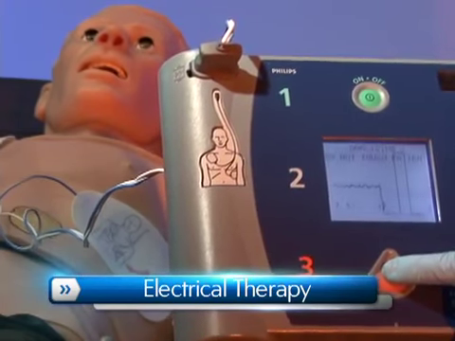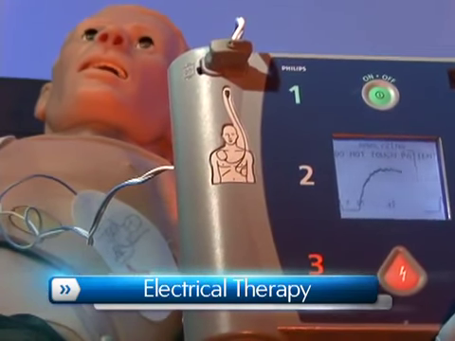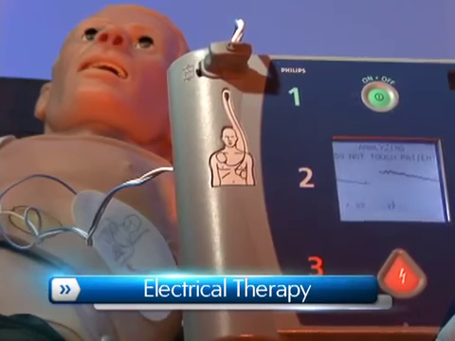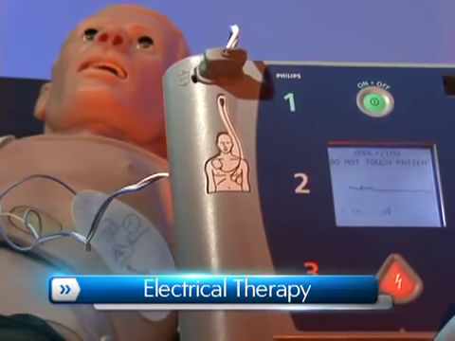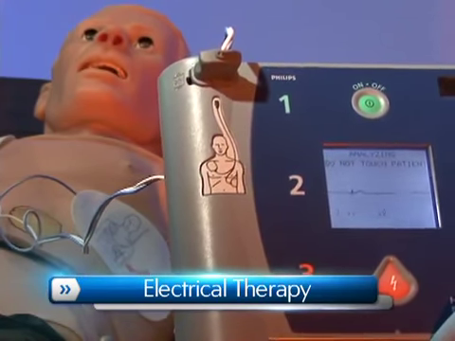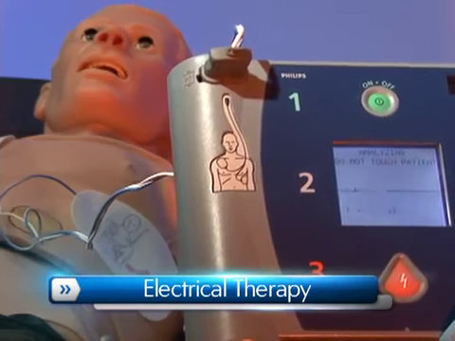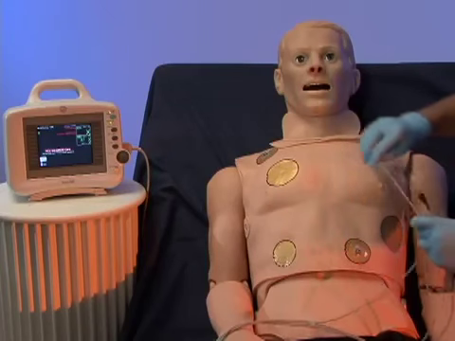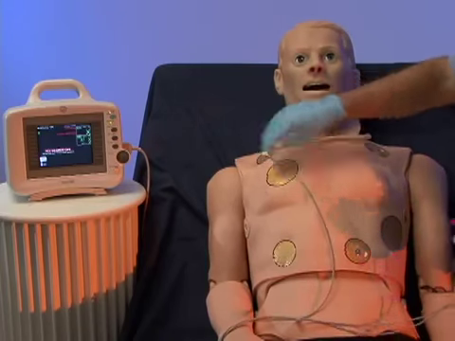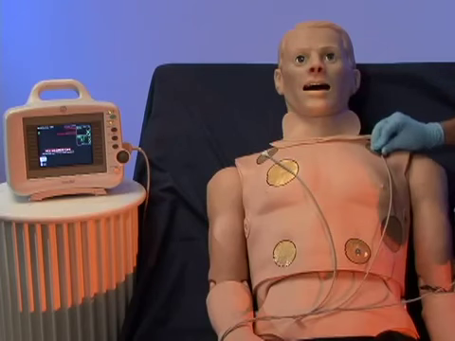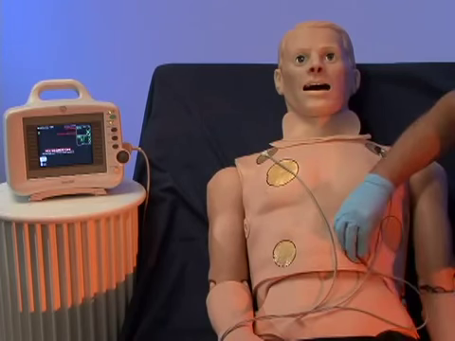An AED will display HAL's ECG, analyze cardiac rhythm, and advise action, a perfect addition to competency-based programs. HAL's conductive sites are conveniently placed anteriorly to allow easy access for pacing.